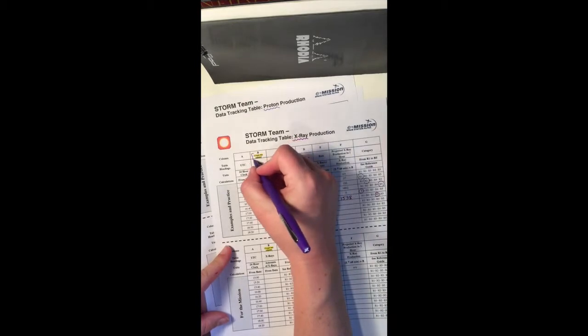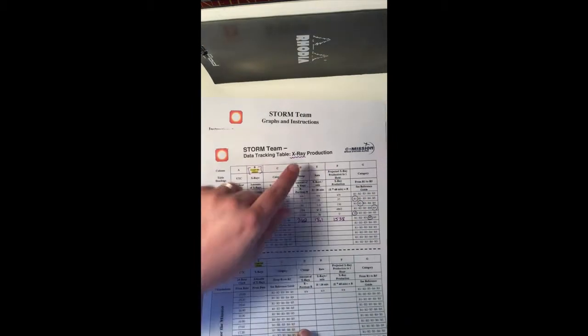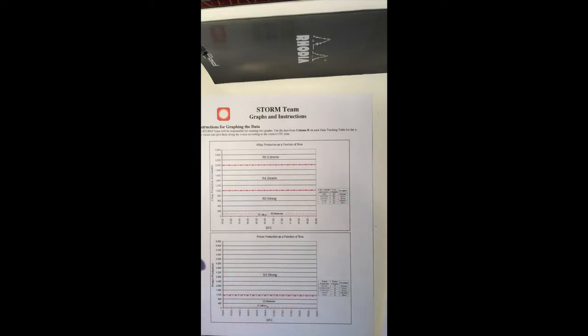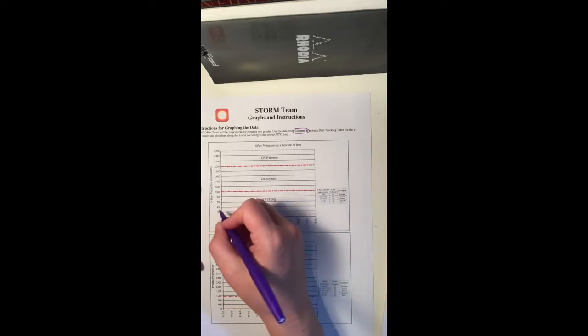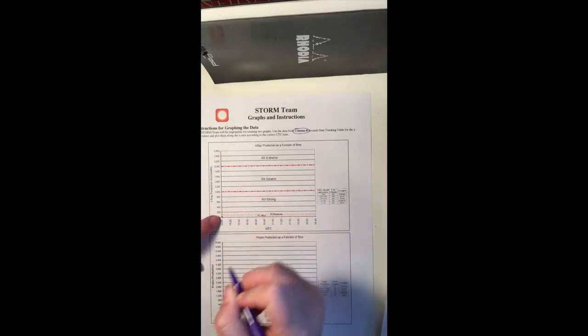Lastly, you'll see we need to graph this column. So, column B. Hardest part about this is just making sure, remember we did X-ray. So I'm going to do X-ray production. And then graphing column B. Okay, so here we go. At 1500, column B was at 9. Woo! Those are pretty low. Pretty close to 0 here.